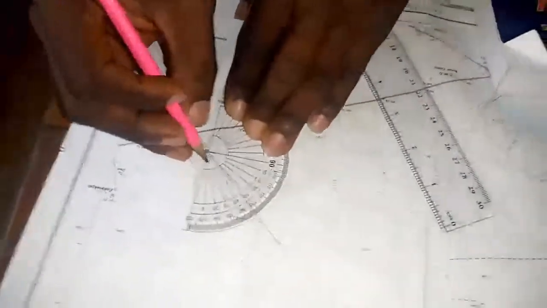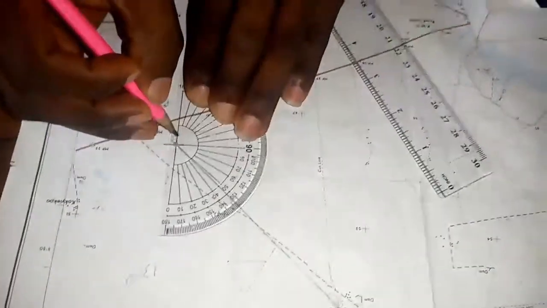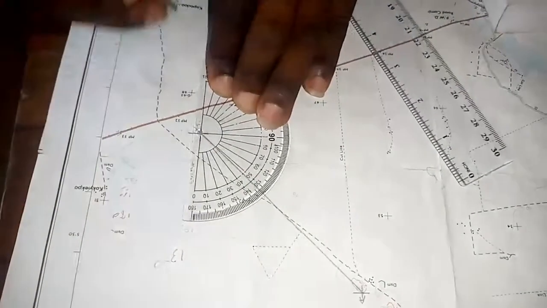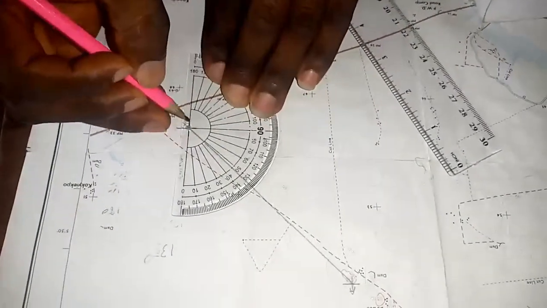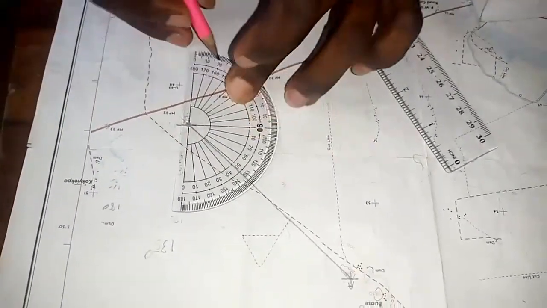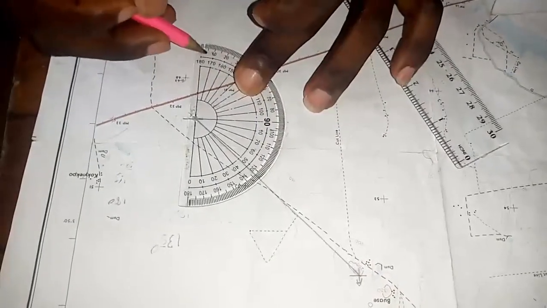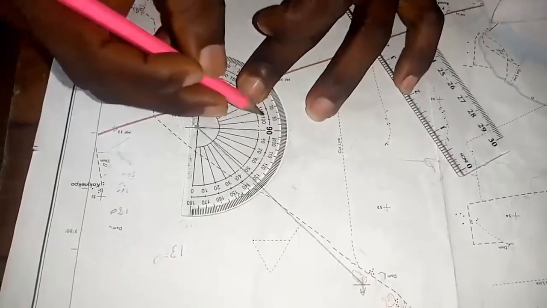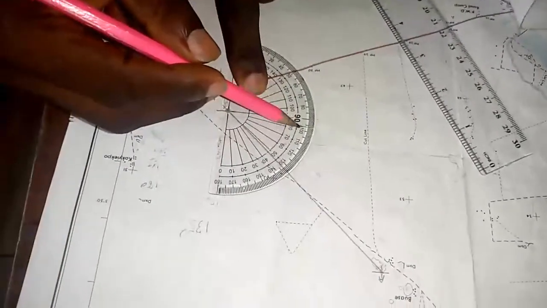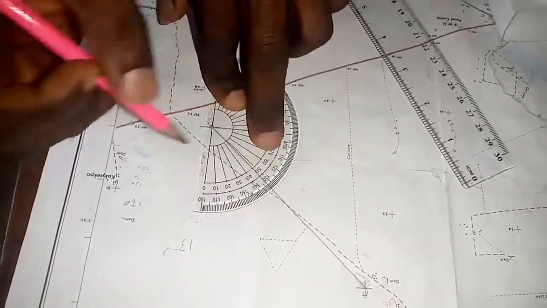So we've already traversed 180 degrees. So let's put that 180 down, and then we start here at 0, and then we move 0, 10, 20, 30, 80, 90, 120.